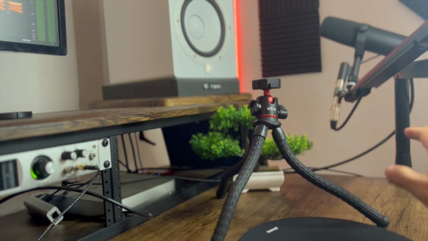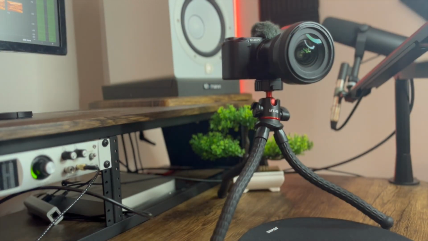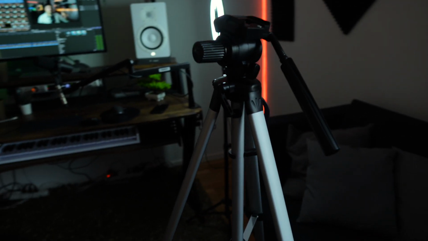Now for the different stands, I use a tripod for up-close shots, because it keeps the camera steady and ensures I can record footage and takes like this one right now, because that's what I'm using at the moment. And for full body shots, I'm using this camera stand right here so I can film myself when I'm playing something on the keys or just recording my whole studio setup. Now that's everything on my video setup.